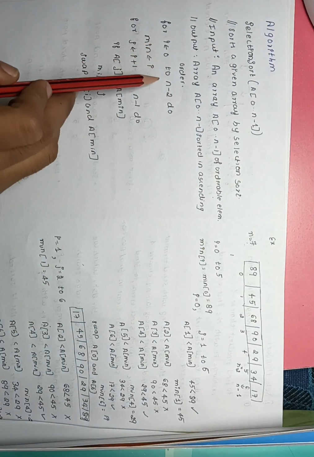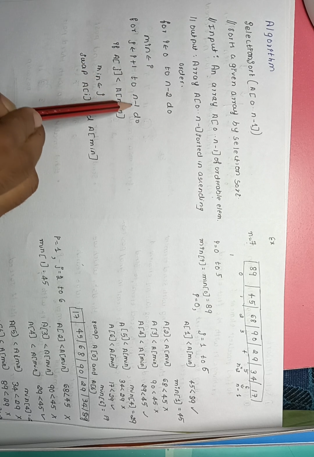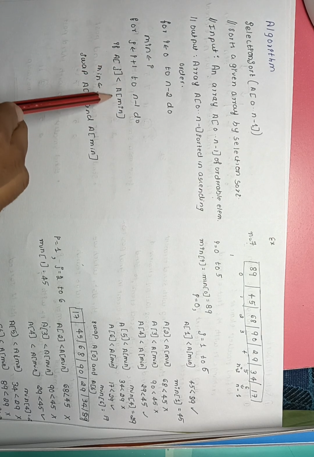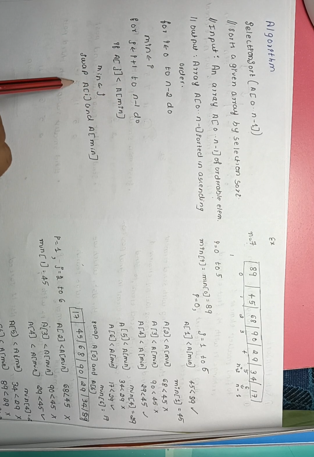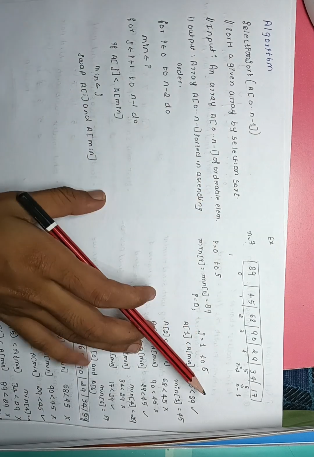For i from 0 to n-2, do: min is i. For j from i+1 to n-1, do: if A[j] is less than A[min], then min is j. Then swap A[i] and A[min]. Let's see this algorithm with an example.